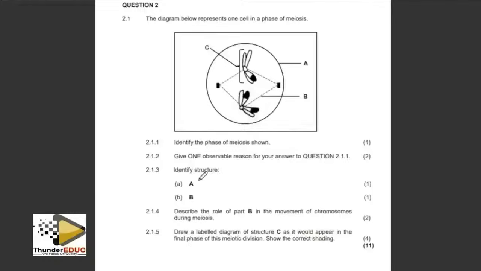They are saying, what is A? We have seen it. What is B? We have seen it. Give one observable reason for your answer. Chromosomes align along the equator singly, individually. If you don't say singly or individually, 0. It must have that word, individually or singly. Chromosomes align along the equator, 1 mark, singly.